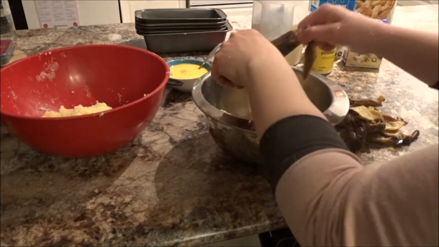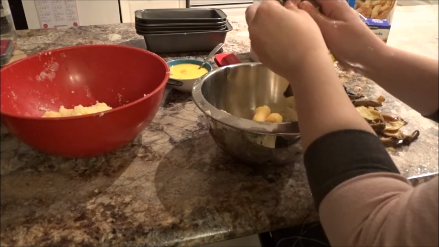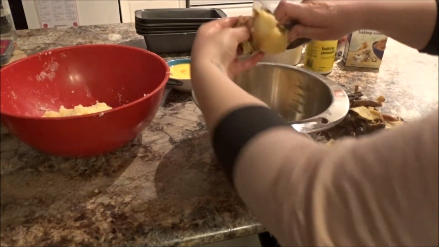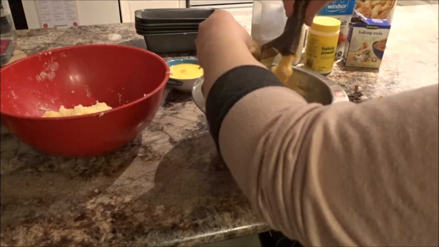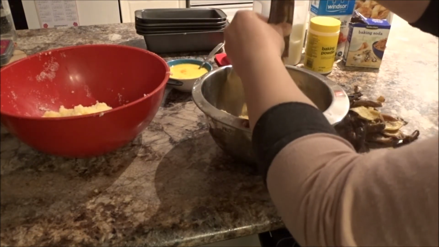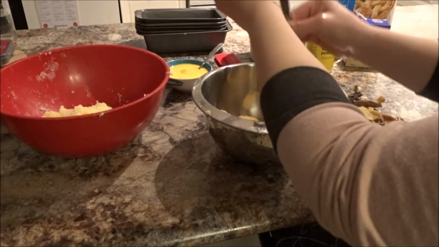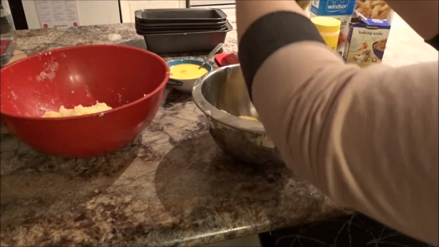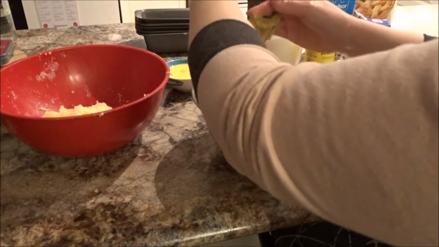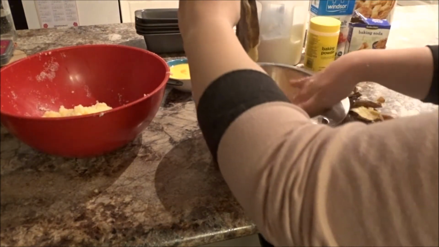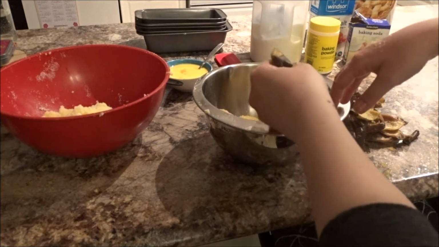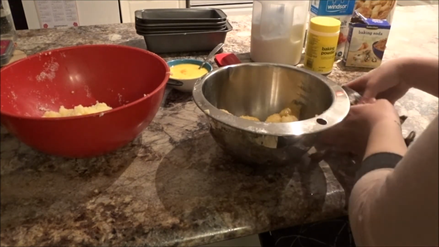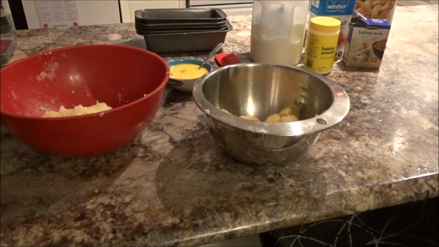Okay, last one. Squish! That's the other thing you can do with bananas: hold the top and just squish it all down. You get that extra banana-ness. Alright, we'll put this aside for now.